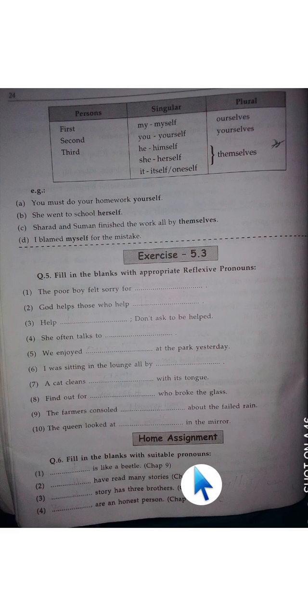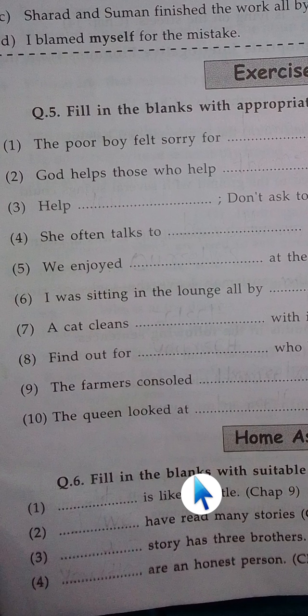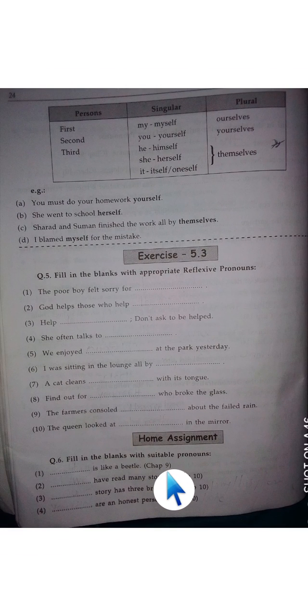Dash is like a beetle, so you have to write the correct pronoun here. Beetle is a thing, so you should write it. Dash have read many stories. We have, I have, you can write anything. Dash story has 3 brothers, so we can write that story. Dash are honest persons. You are an honest person, so you should write you. Or we can write they also. It's singular, so we should write only you.